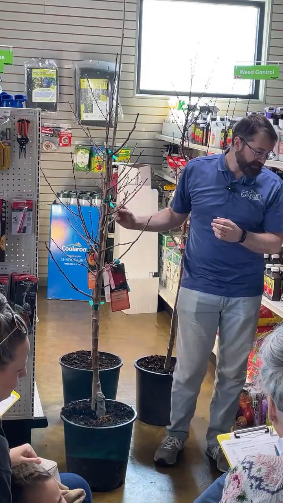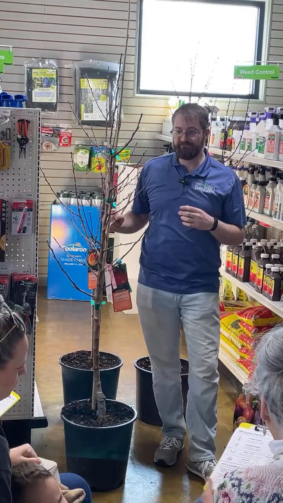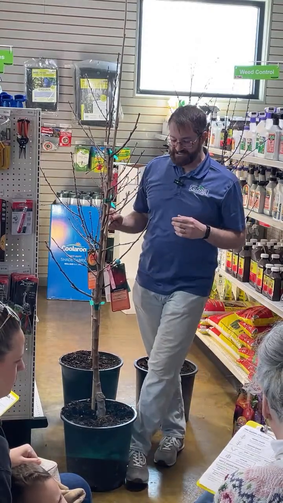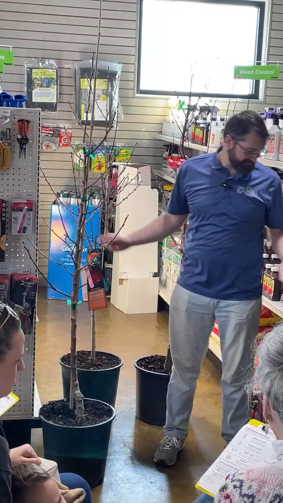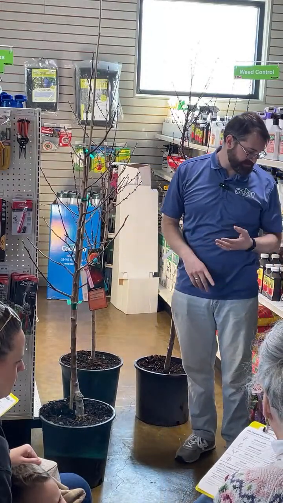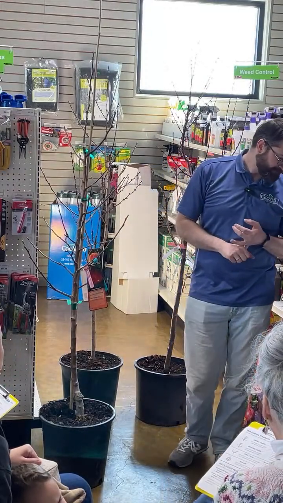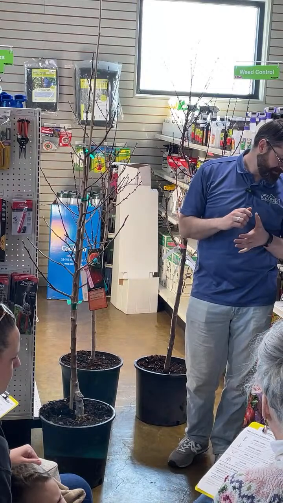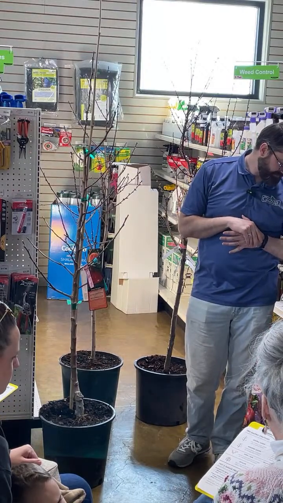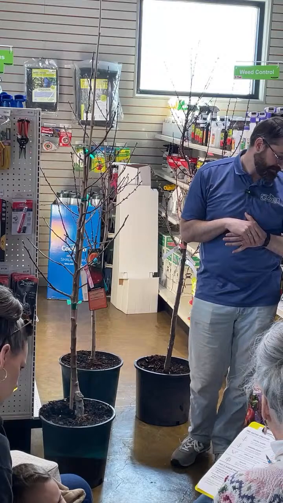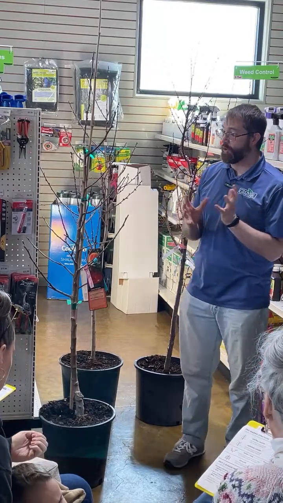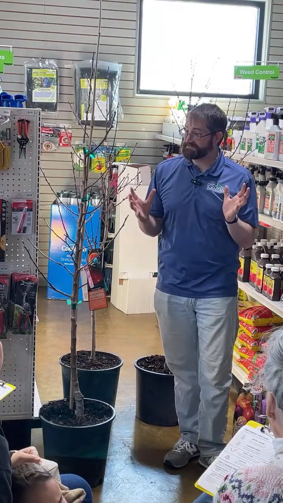Okay, then we have our open or vase pruning, which is usually for trees such as apricot, peaches, nectarines, Asian plums, sour cherries, almonds, figs, and things like those. We usually want to have those more open. Now, a few reasons why.